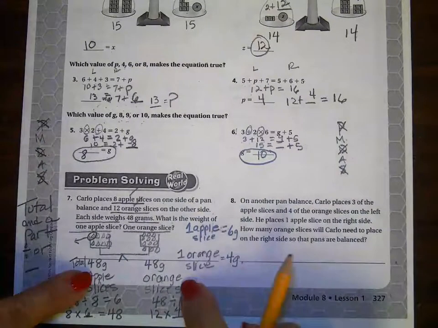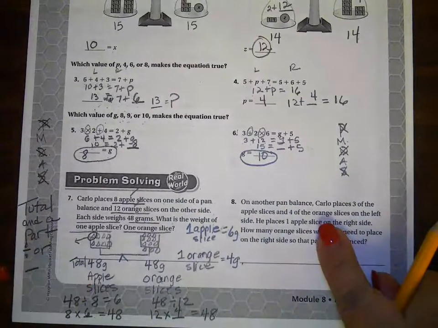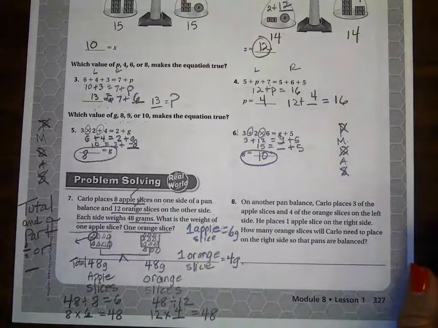Okay, now we're going to take this information and use it over here. So do you see that? Make sure that you go through and pause it so that you have a better understanding.